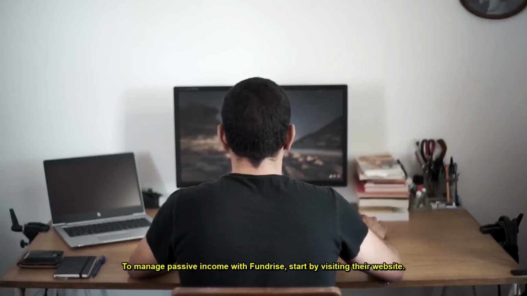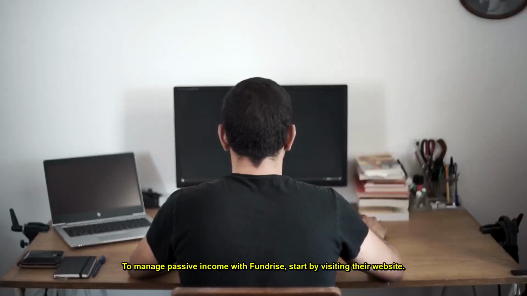To manage passive income with Fundrise, start by visiting their website. Create an account by clicking the sign up button. Fill in the required personal and financial information. Choose your investment plan based on your financial goals.